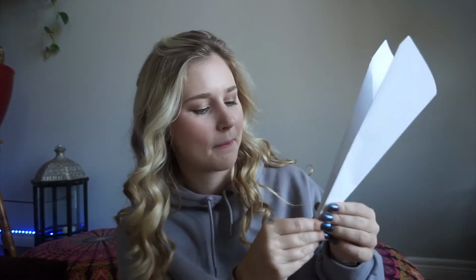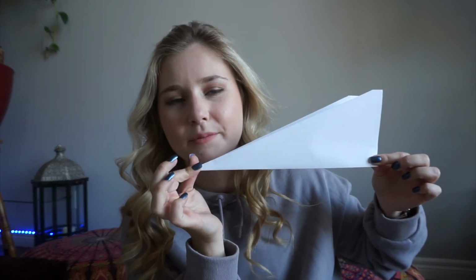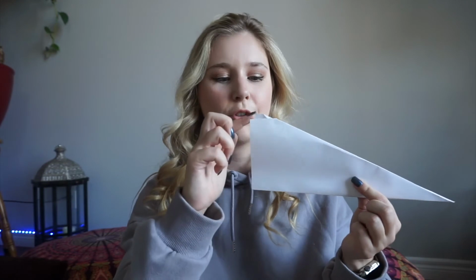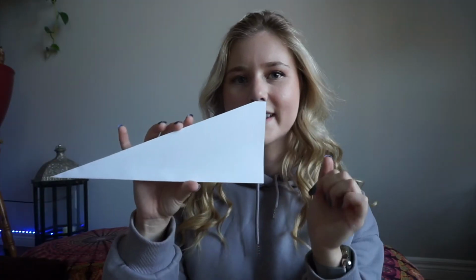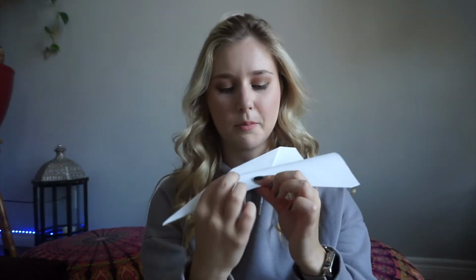Now you should have a shape that looks like this, and now that this is complete, you can fold your paper airplane back down that original center line that we created. Now the last 2 folds that we have to do to get our complete paper airplane is to fold down for the wings. So what you want to do is take one side and fold it so that it passes the bottom of the airplane. So right about there, and then you can pull it tight.